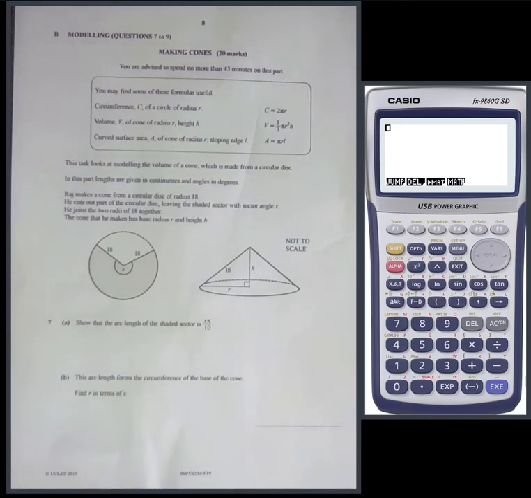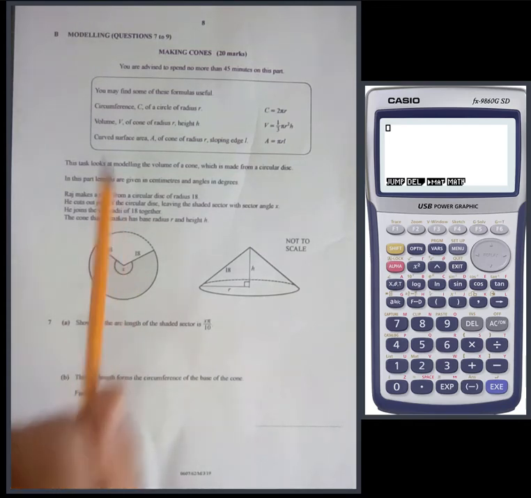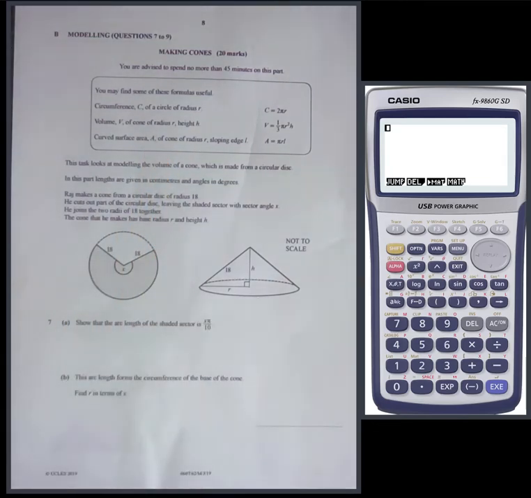Okay, one more modelling paper, making cones. This is quite a recent one from June 2019, paper 6.2. Remember, they don't give you a formula sheet in the paper 6, so that is why they've given you some formulas up front. It tells you the circumference of a circle, c equals 2 pi r, the volume of a cone with radius r, height h, v equals 1/3 pi r squared times h. The curved surface area A of a cone of radius r with sloping edge L, A equals pi rl. So they're just written in the formula book that you would get in paper 2 or 4.